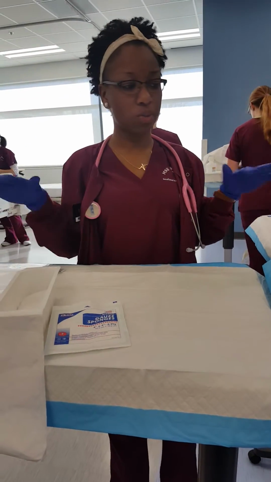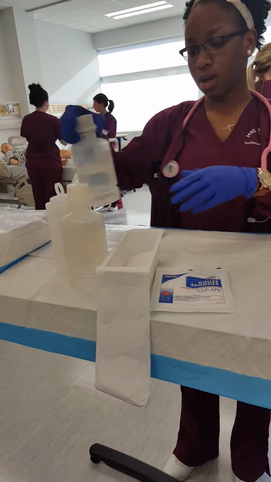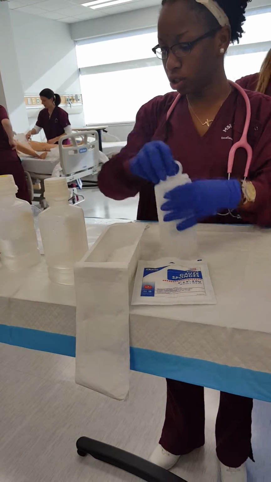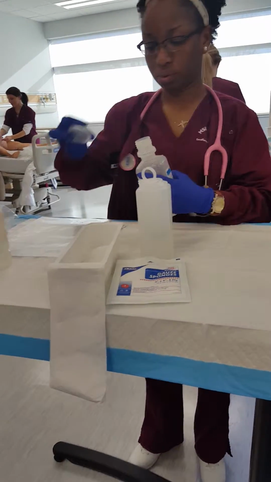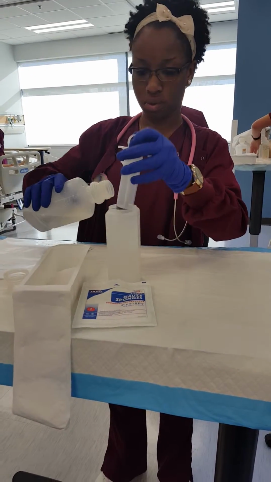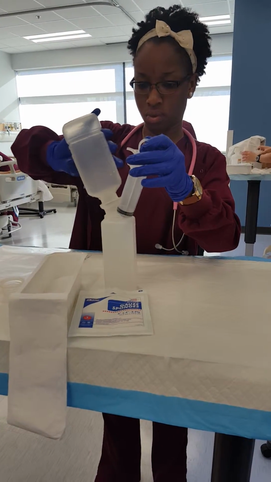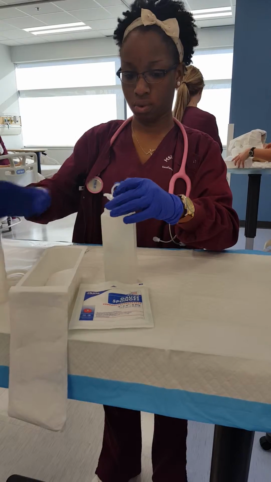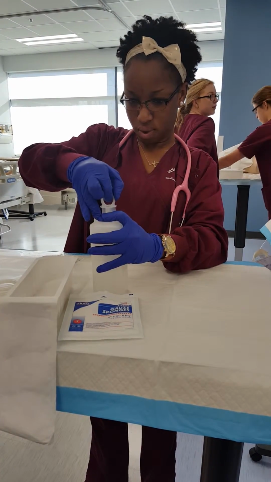So now I'm going to make sure that everything is all right. I am going to prepare my normal saline flush. I've noticed that I went over my sterile gloves in a straight line, because I no longer have a sterile glove. Let's say this is my dirty football again.